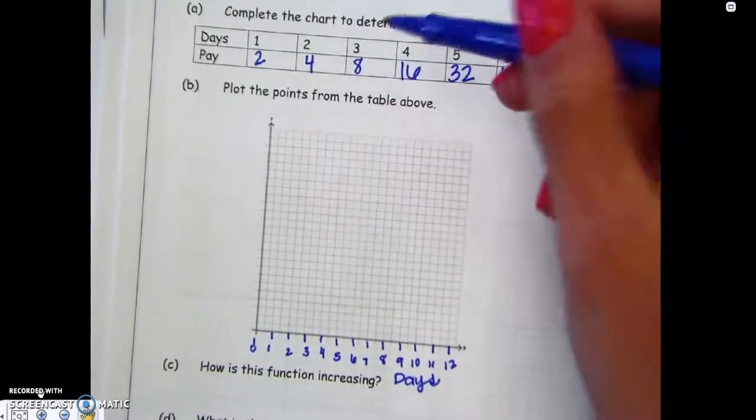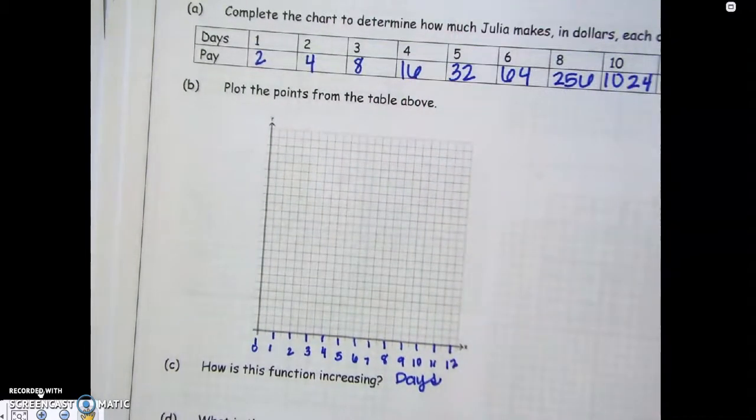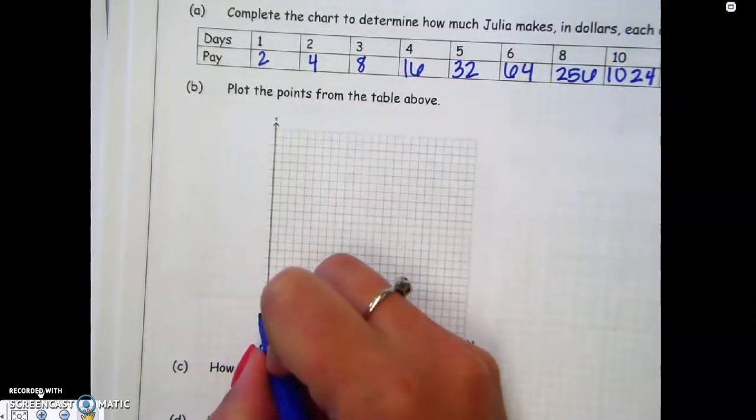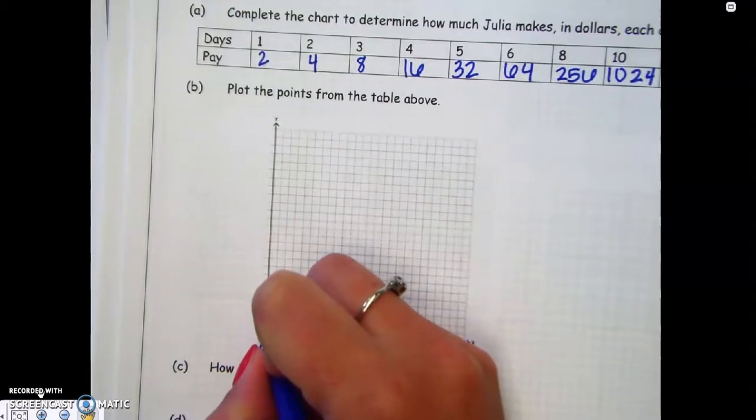And then the pay, you'll see, is always an even number. So I'm going to count up by 4s for every 2.